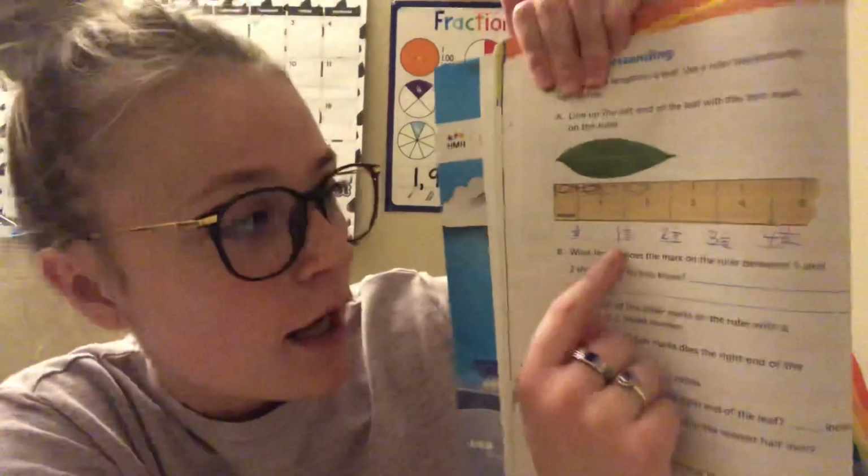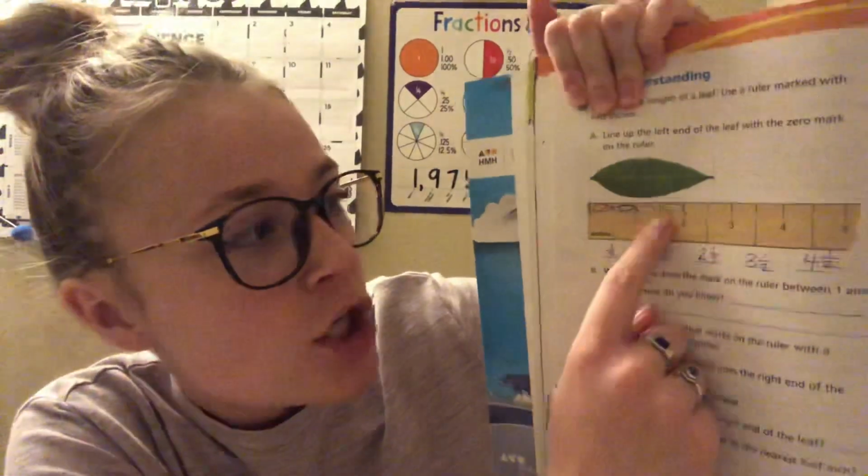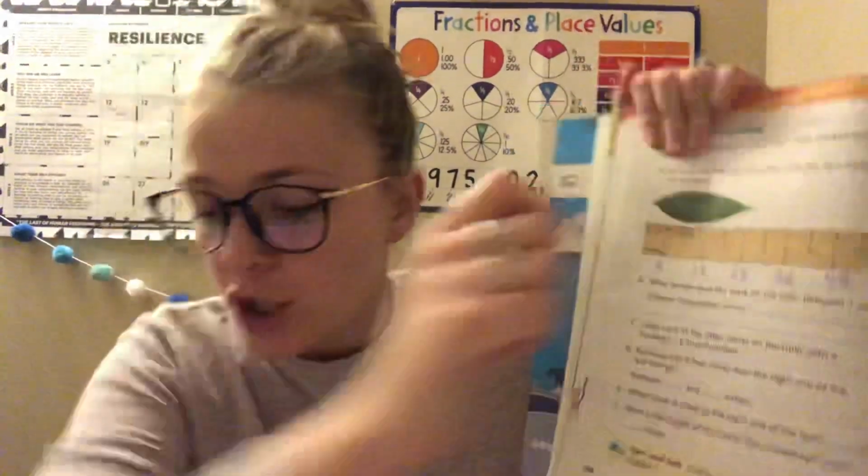What length does the mark on the ruler between 1 and 2 show? How do you know? So in between 1 and 2 is going to be 1.5, and we talked about that right here. We know it's 1.5 because there are 2 equal sections between 1 and 2.